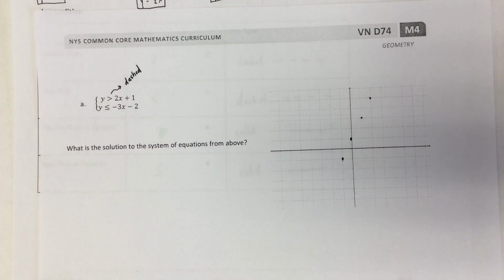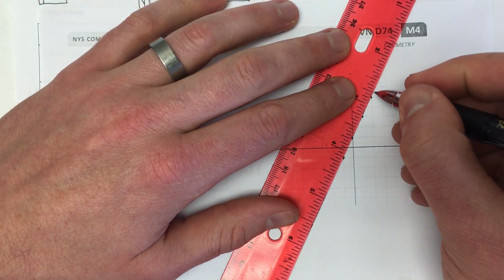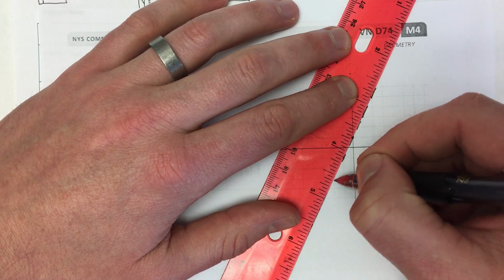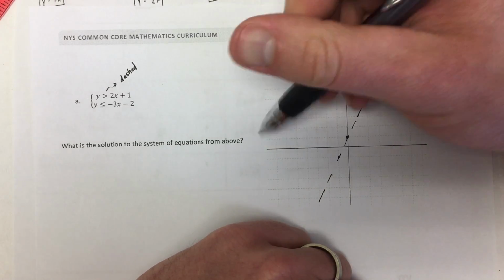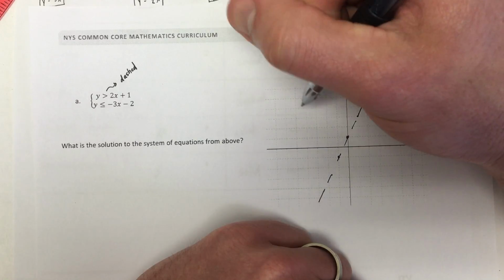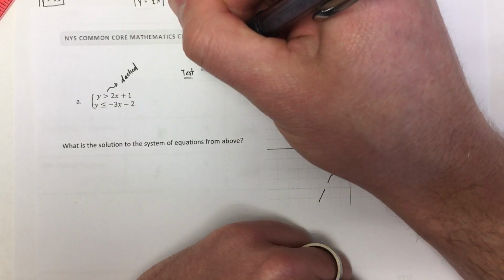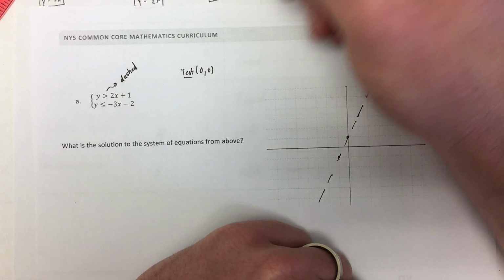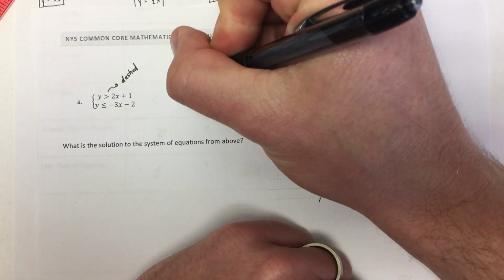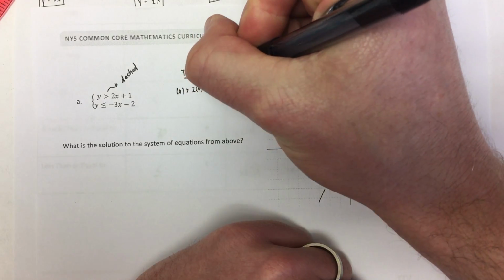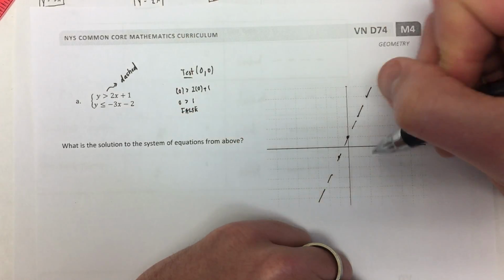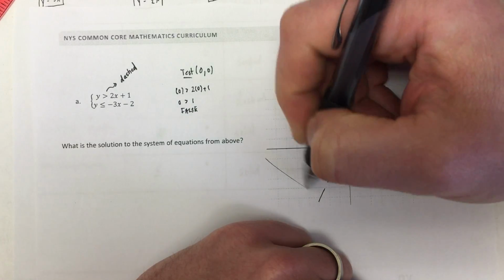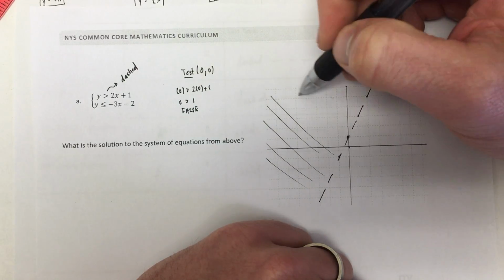Okay? And so when I get to that, I'm going to literally dash the line. Now, the traditional way of figuring out which way I shade, because that's all the inequalities, I pick a test point. If your line does not go through 0, 0, that's a nice test point to look at. So what I would do is 0 greater than 2 times 0 plus 1, which is 0 greater than 1. That's a false statement. And so I have to see, here's 0, 0. I'm going to shade away from it.